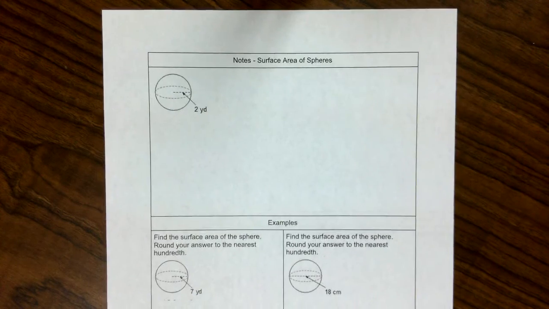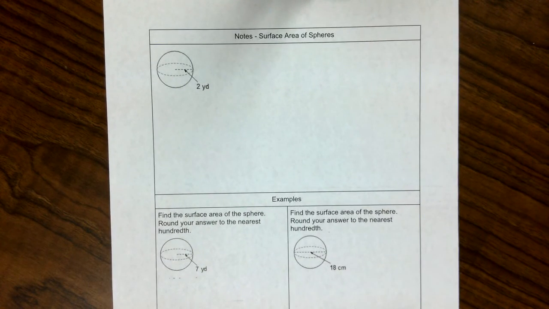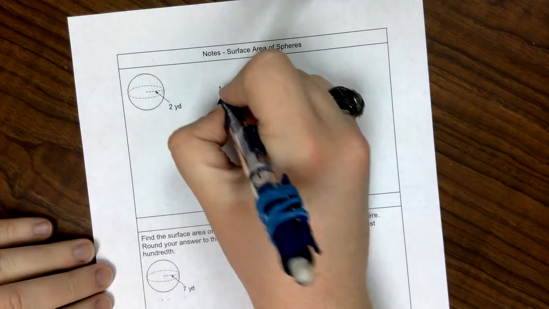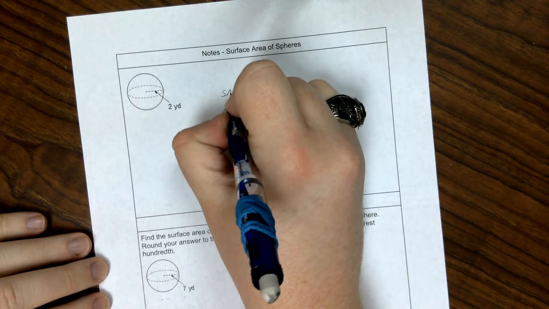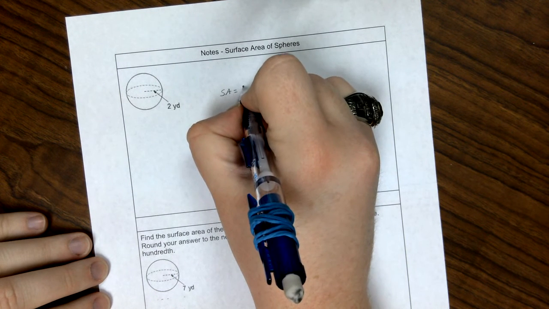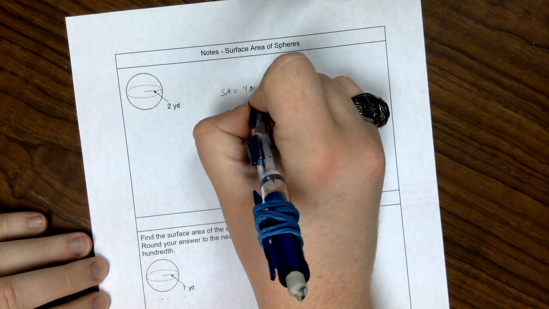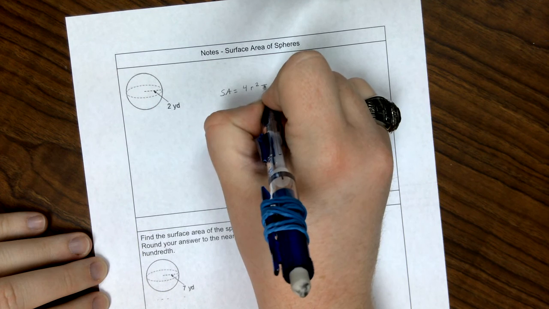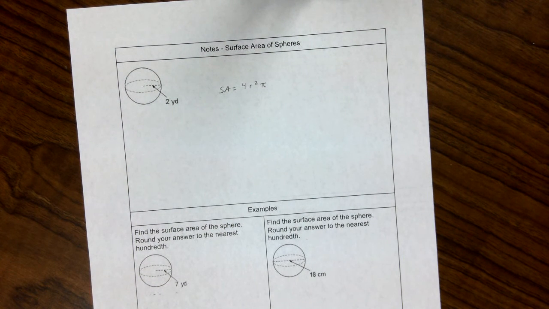And now for spheres. So spheres are a little bit strange. Earlier we had a process we could work through to get the surface area. For a sphere, there's no way to do that. You just have to know the formula. And so I'm going to give it to you. Surface area for a sphere is 4 times your radius squared pi. So it's kind of like the area formula, r squared pi, but then you multiply it by 4.